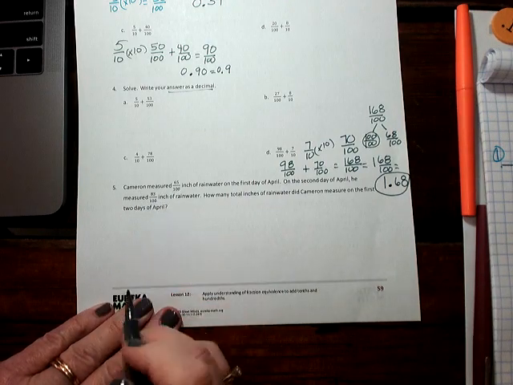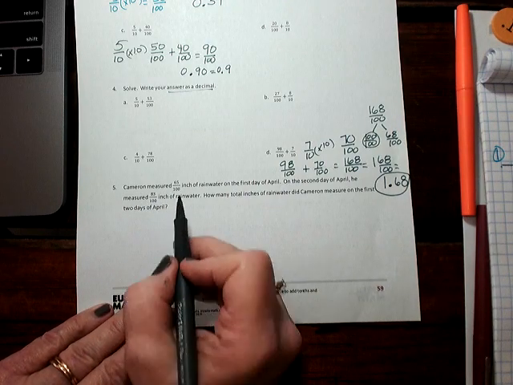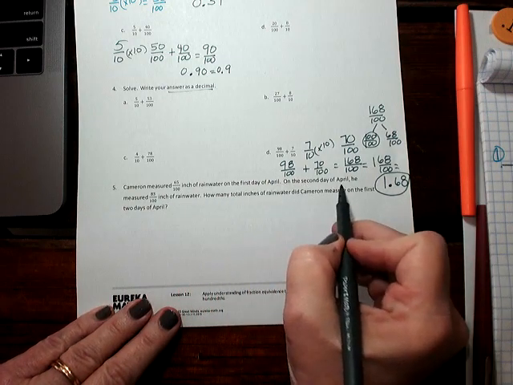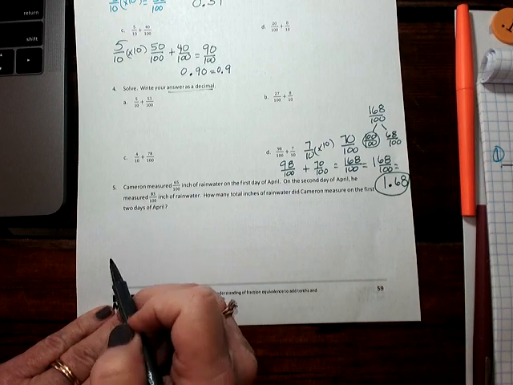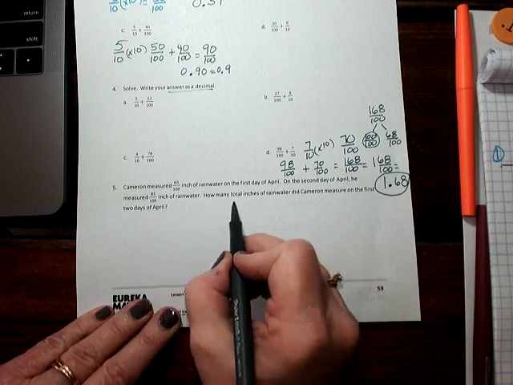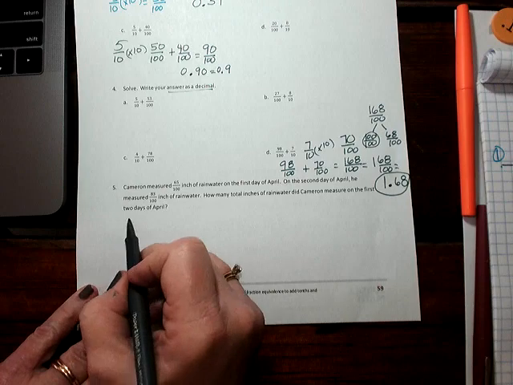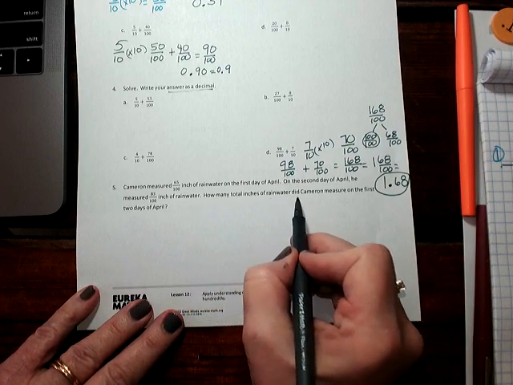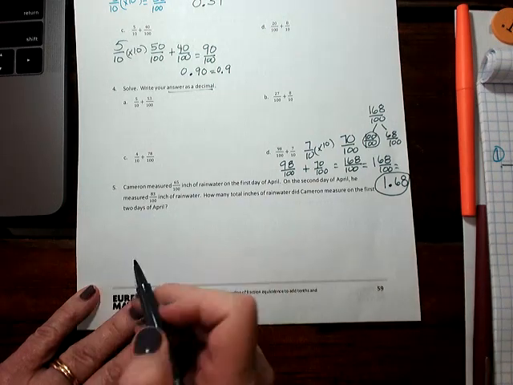Cameron measured 65/100 inch of rainwater on the first day of April. And on the second day of April, he measured 83/100 of rainwater. How many total inches of rainwater did Cameron measure on the first 2 days of April?